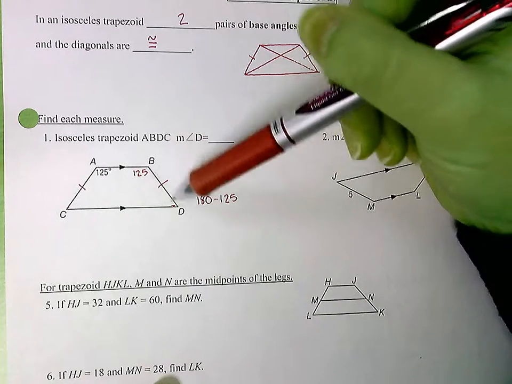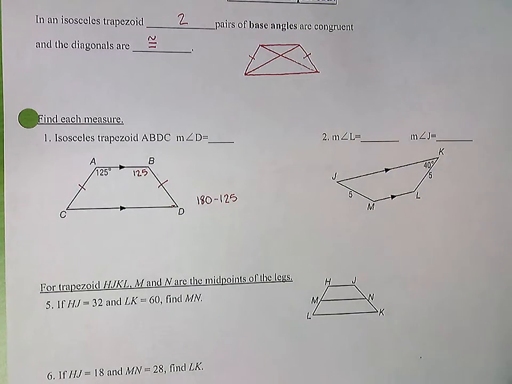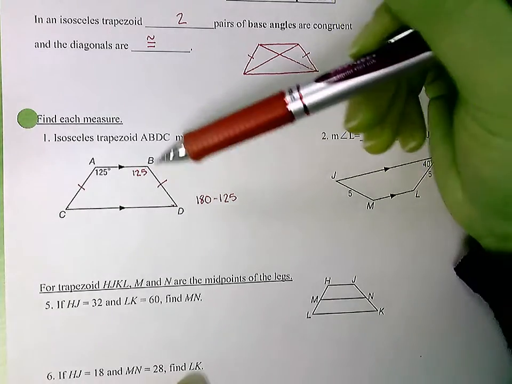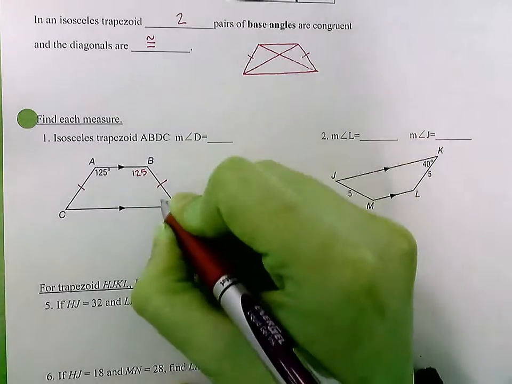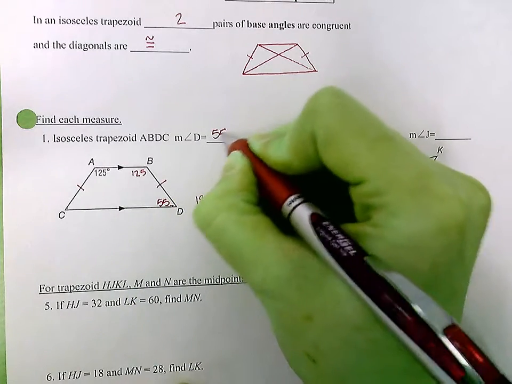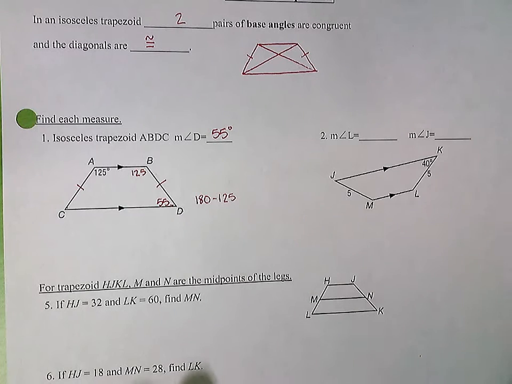Okay, so your consecutive angles still add to be 180. This is with any trapezoid, actually. So I can take 180 minus the angle I have to get 55. So the measure of angle D would be 55 degrees.